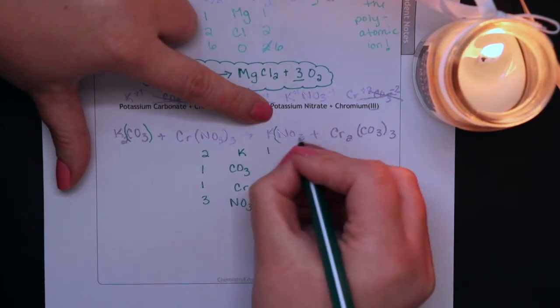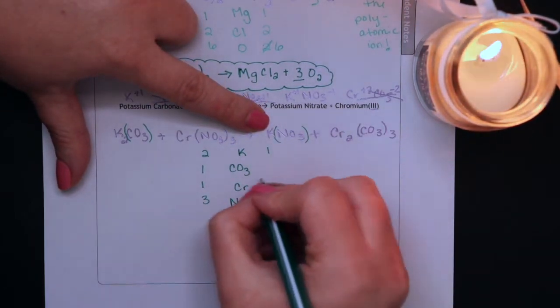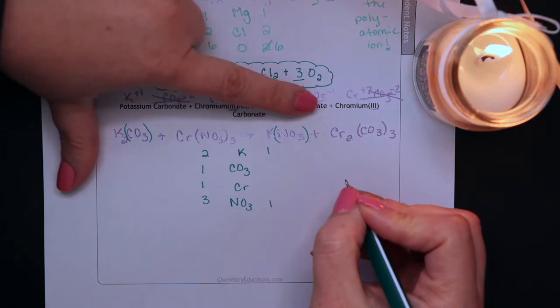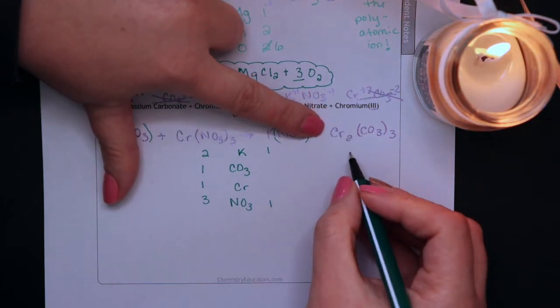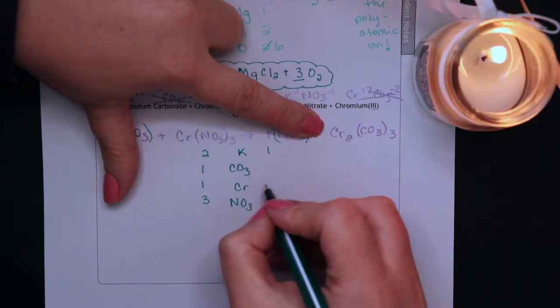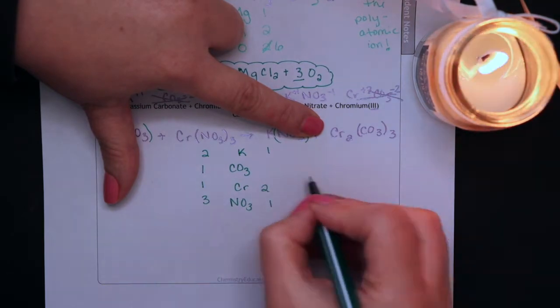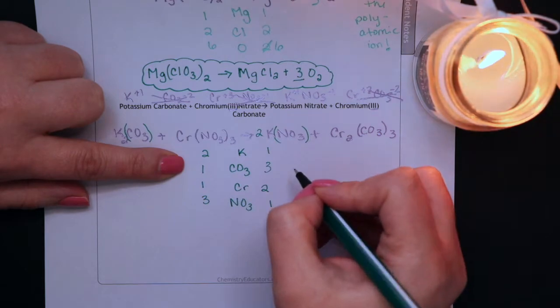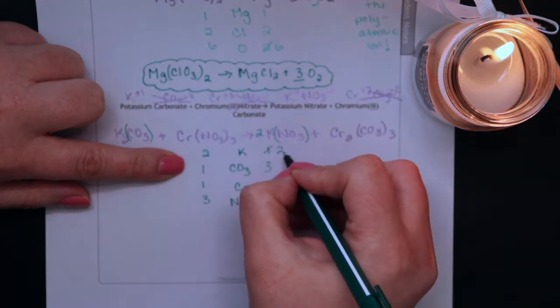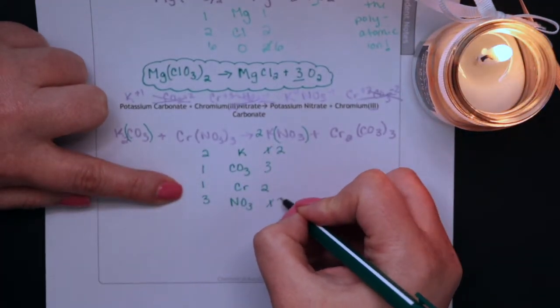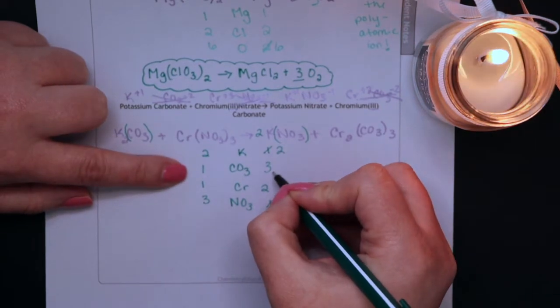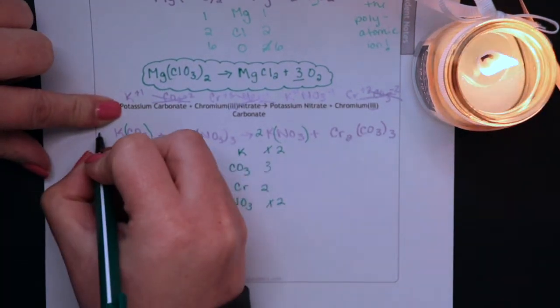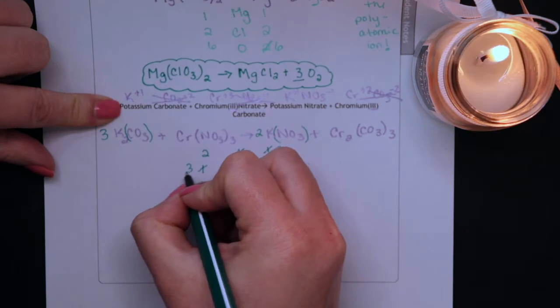So first we're going to balance the potassium atom. The left has 2, the right has 1. So on the right we're going to add a 2 coefficient. This will cause them to be equal. So now you have 2 potassiums on each side. However, since we added that 2 in front of the potassium nitrate, we also changed the number of nitrates that we have. So we need to go down and change that to 2. Now we have an equal number of potassiums on each side.